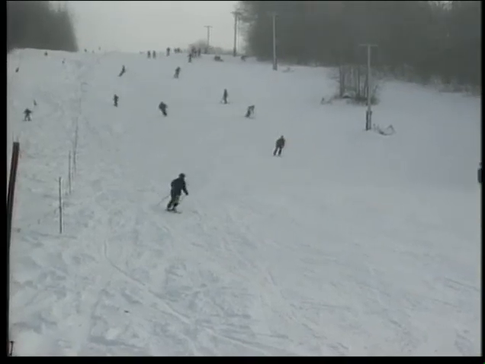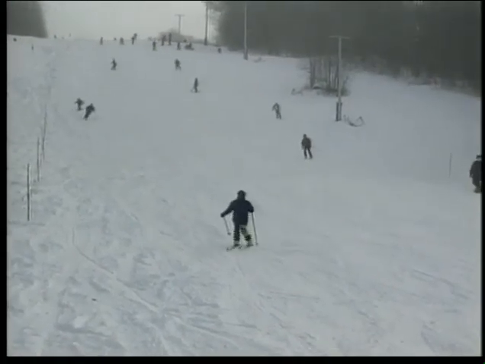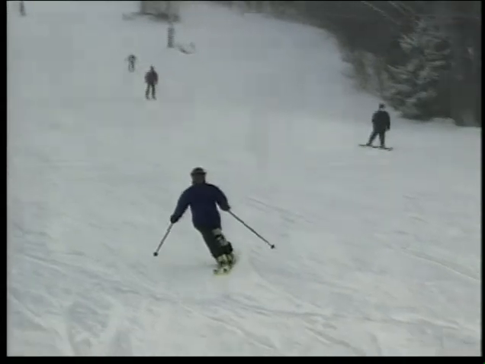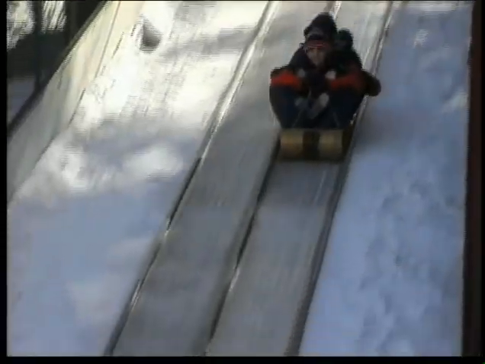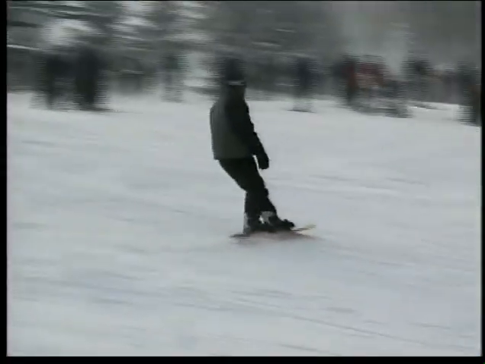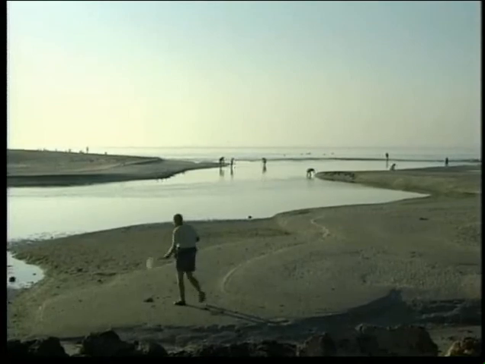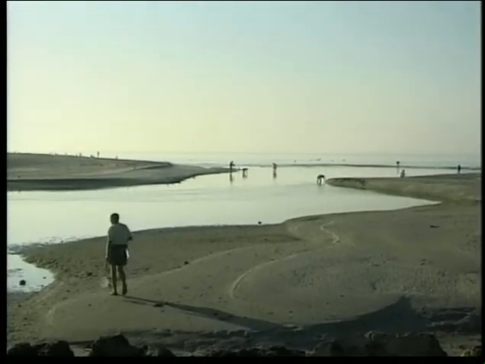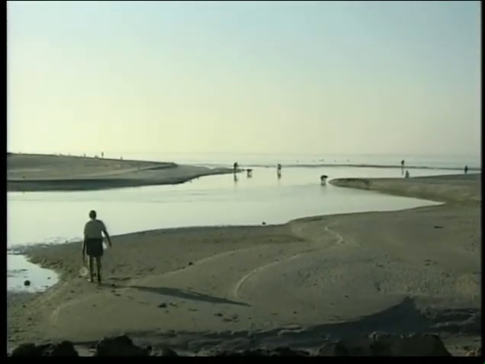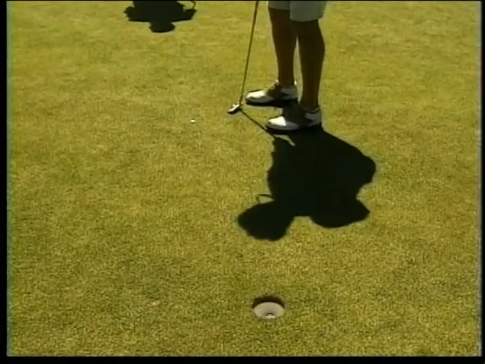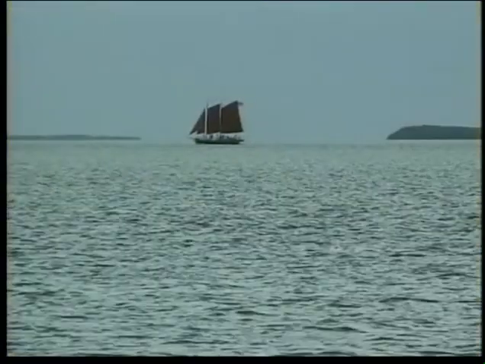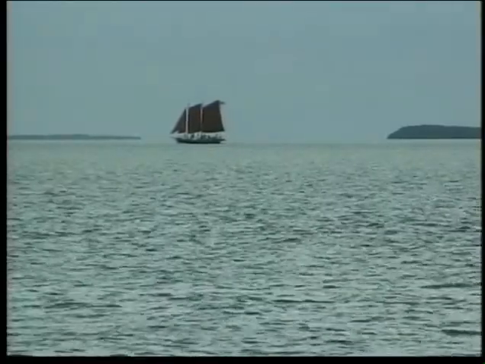The time of year is mid-January. People here ski down mountains, skate on frozen lakes, toboggan down hills, and snowboard. In another place, at exactly the same time of year, people walk on beaches in search of shells. They play golf and sail in the warm ocean breezes.